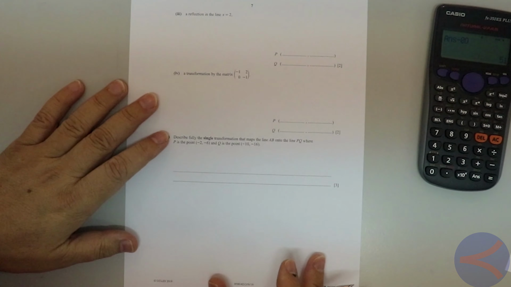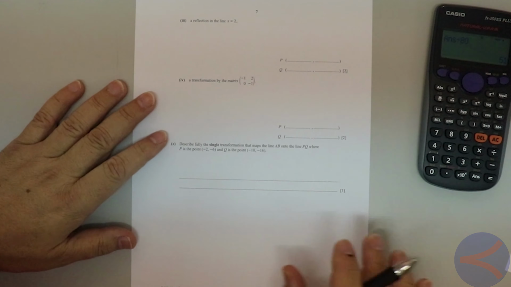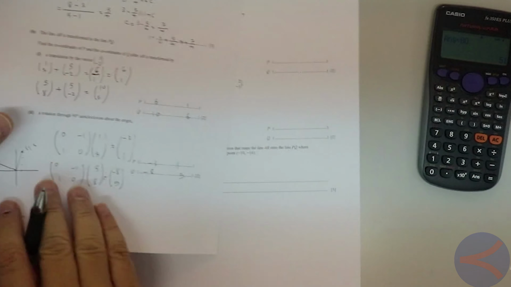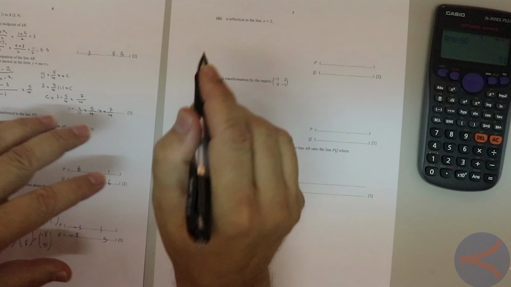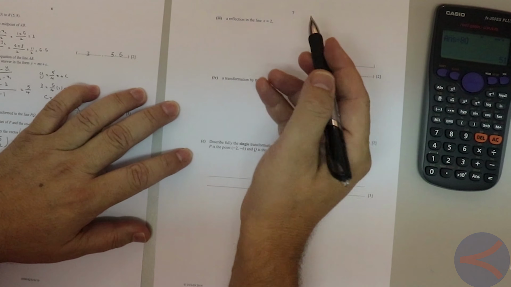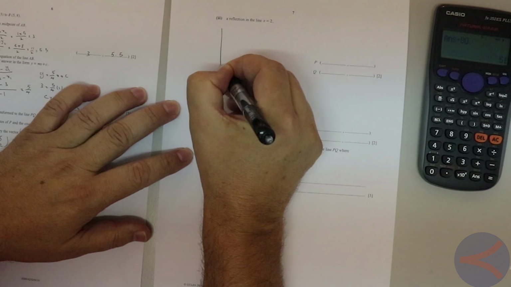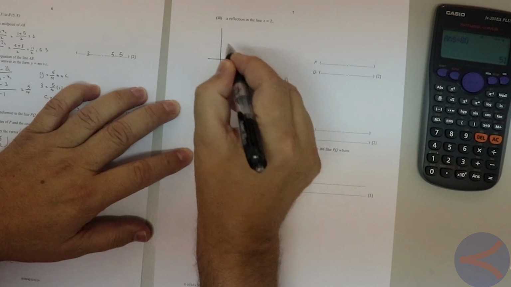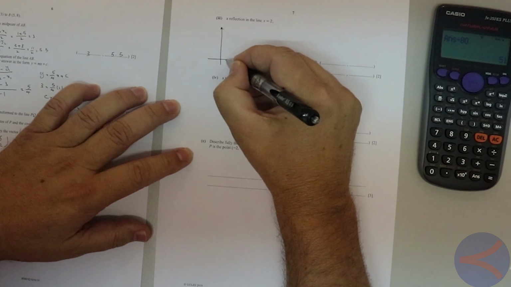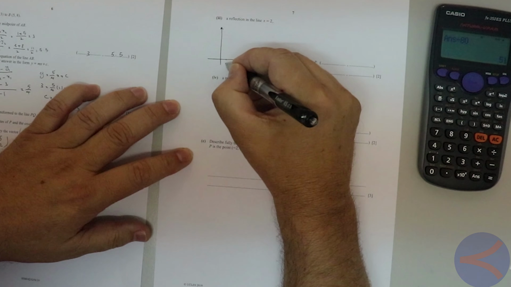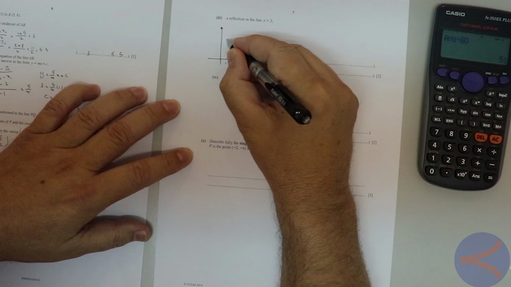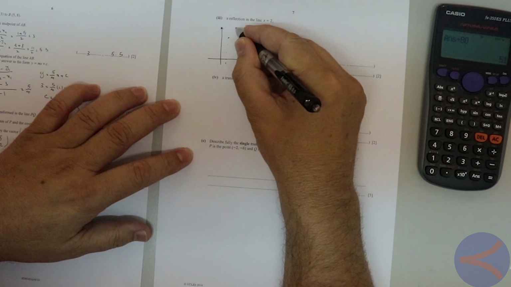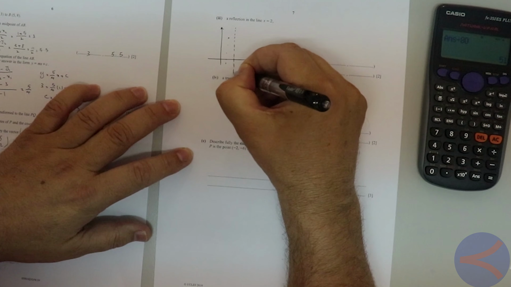Now let's go for the next page. Now we are having the same question, therefore I need this paper again. Now, a reflection in the line x equal to 2. If you have your graph like this, you have the point 1, 3 here. Now you want a reflection through the line x equal to 2.